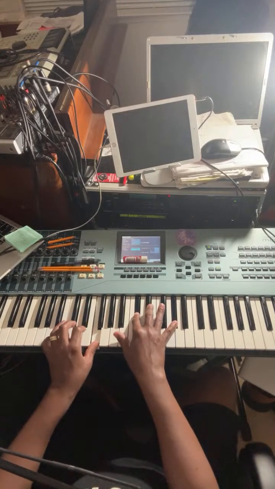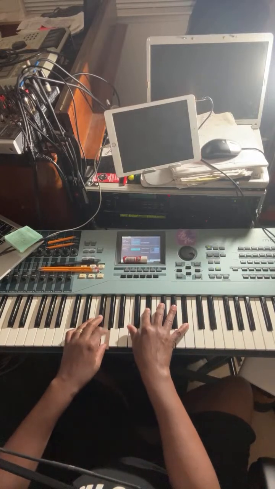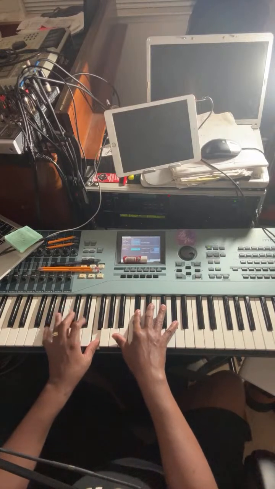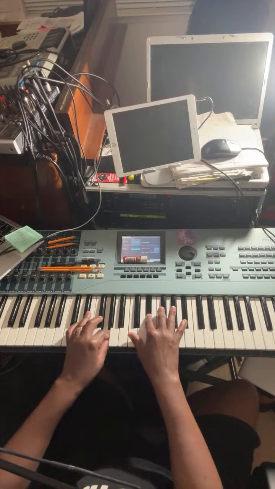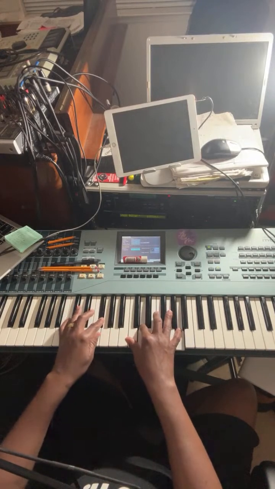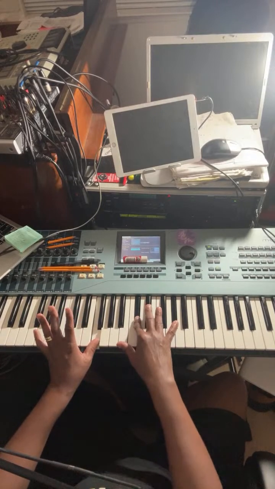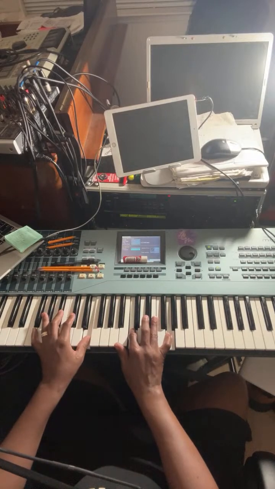I think I'll be doing it and I don't realize I'm doing that. That's funny, because now I'm looking down at my fingers and I'm like, oh, I'm already doing these chords.